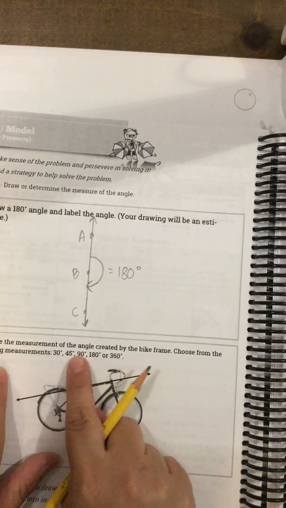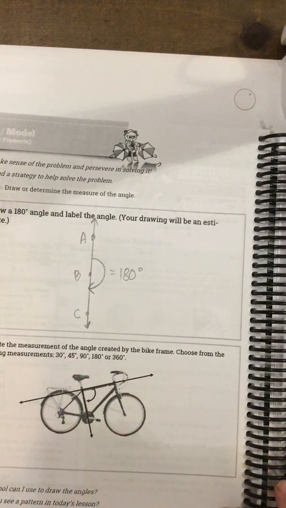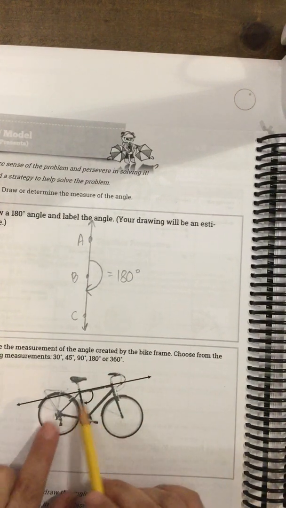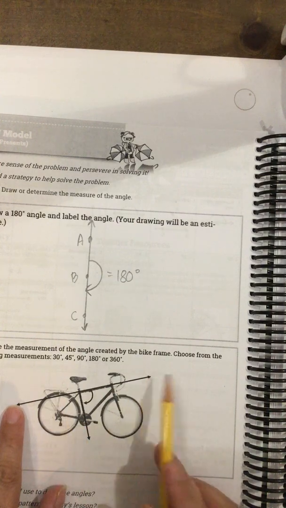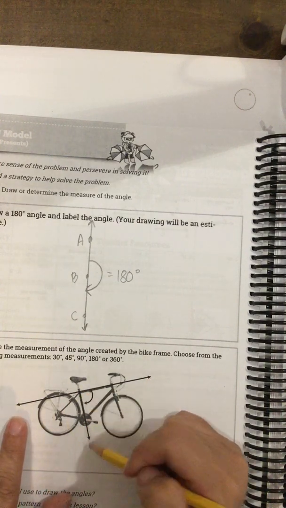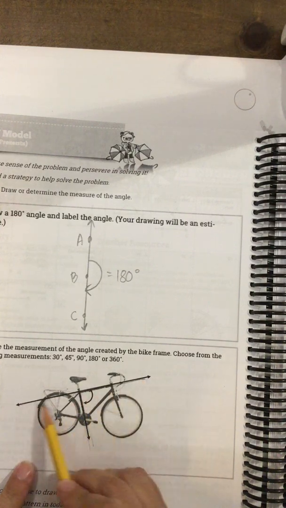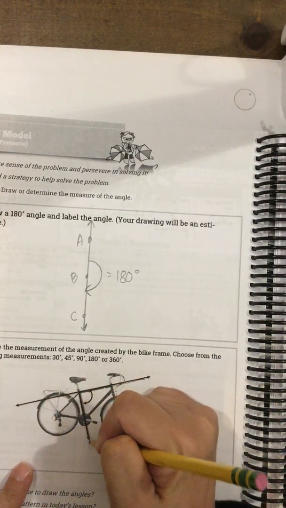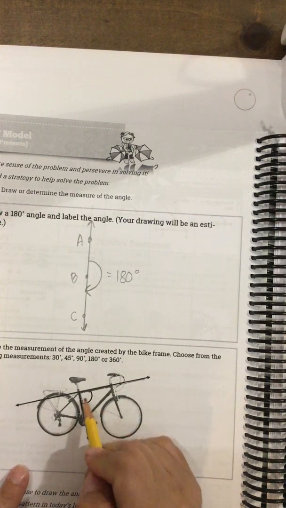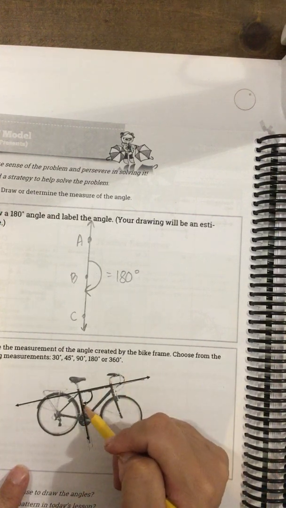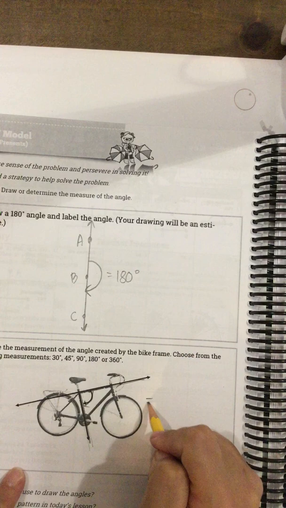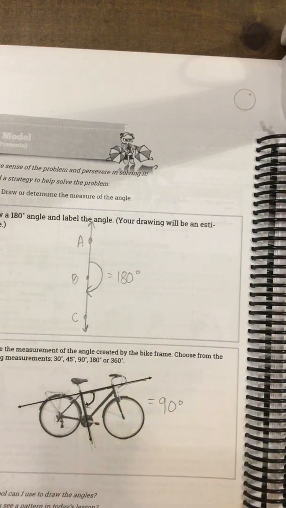Okay, estimate the measurement of the angle created by the bike frame. So here's the bike frame. It's already drawn right there, and I know that this is a straight line. This is cutting it right in half. So I know that this measurement that the arrow is showing must equal an estimate of 90 degrees. Okay.